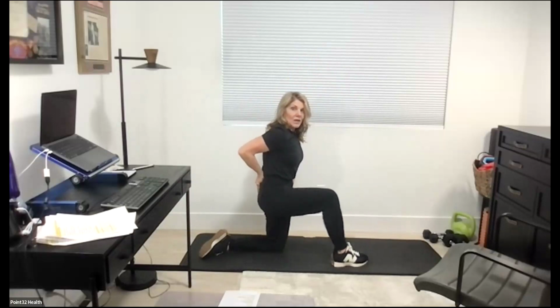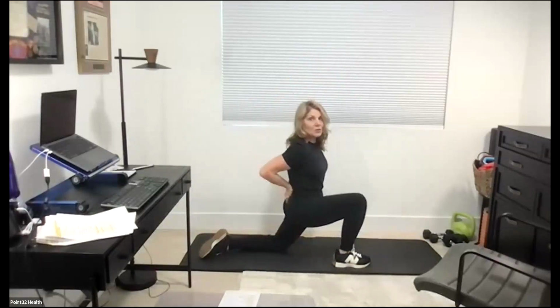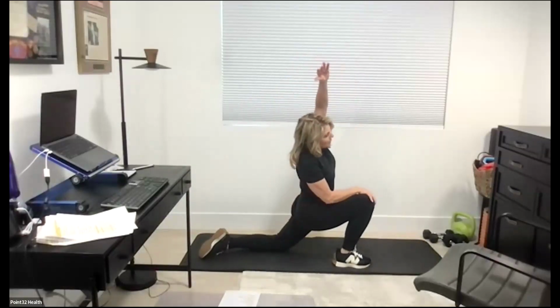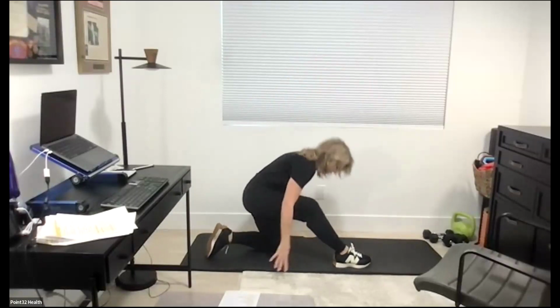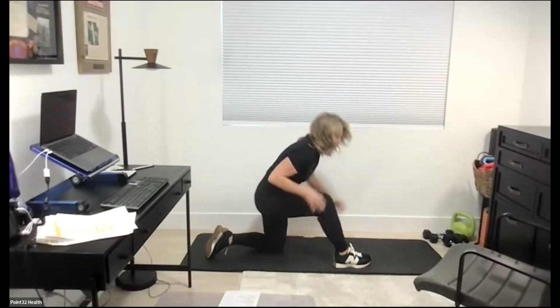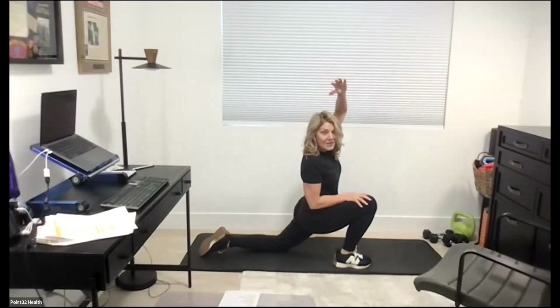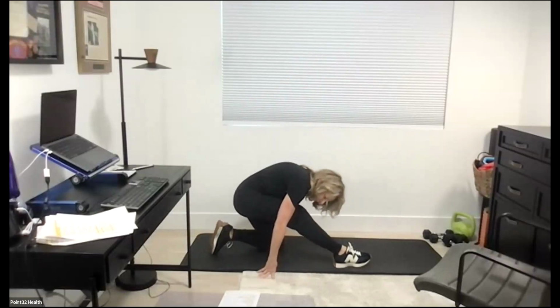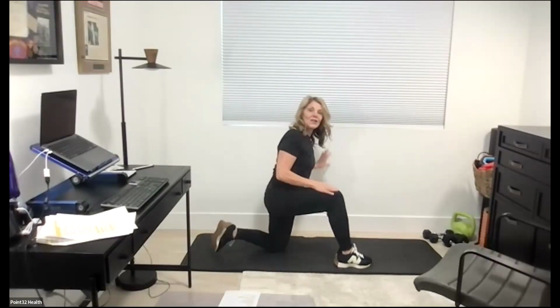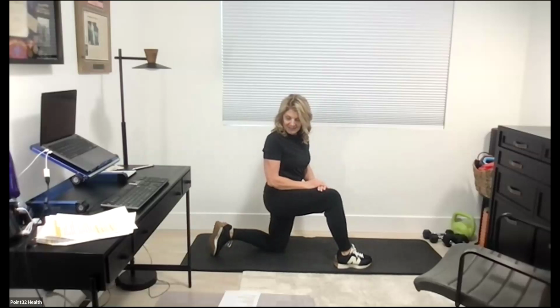Tuck your tailbone under, lean forward, reach up and over, and then come back. Stretch the hamstring. This may be as far as you go for that hamstring stretch. I have better hamstring mobility on one side than the other, so it's something I should be doing much more frequently.